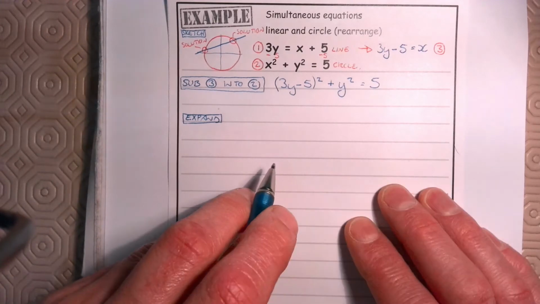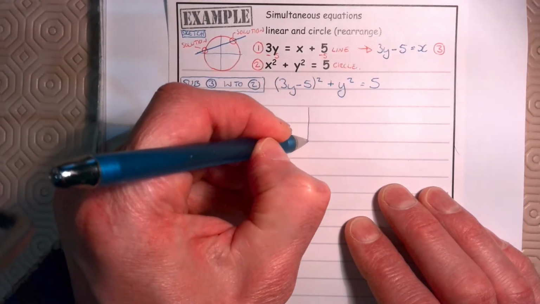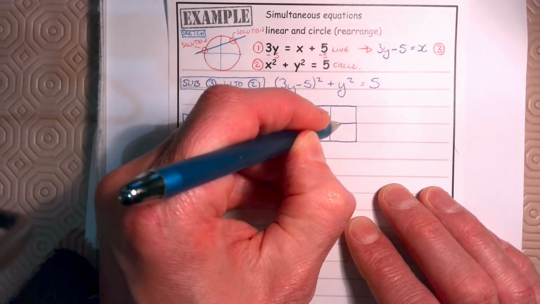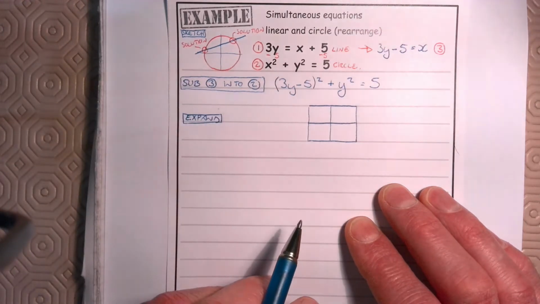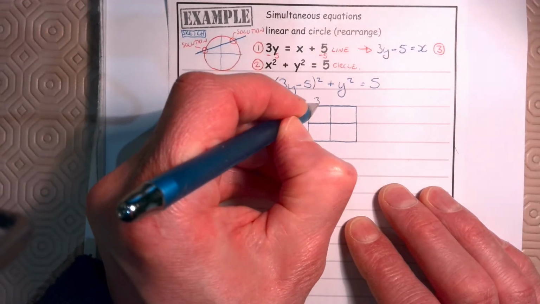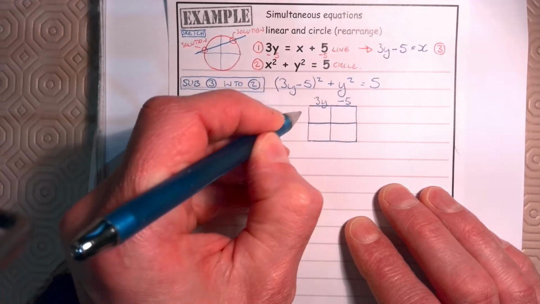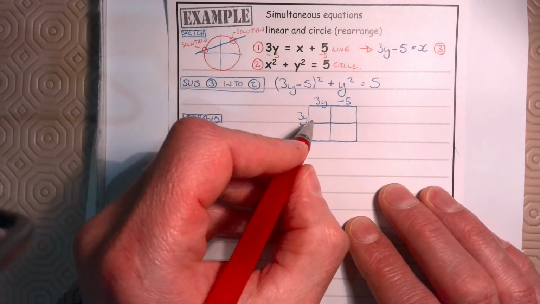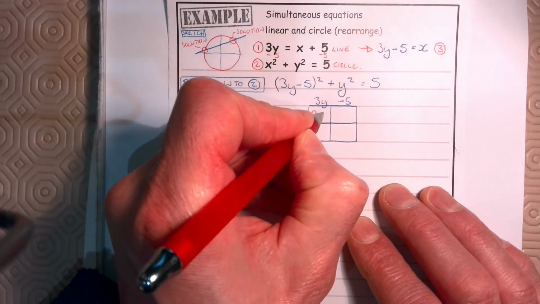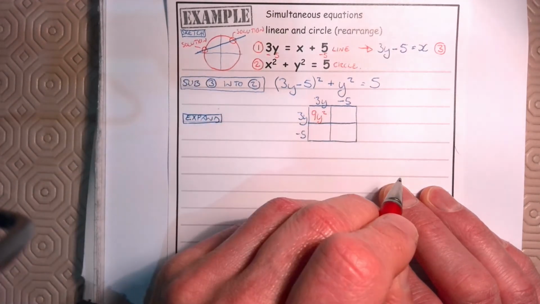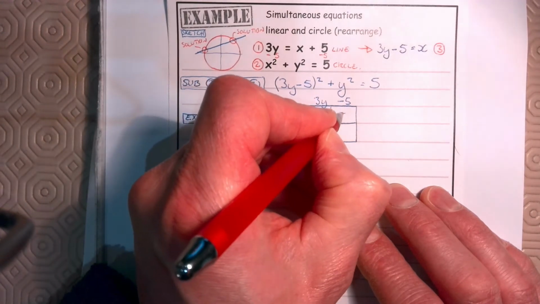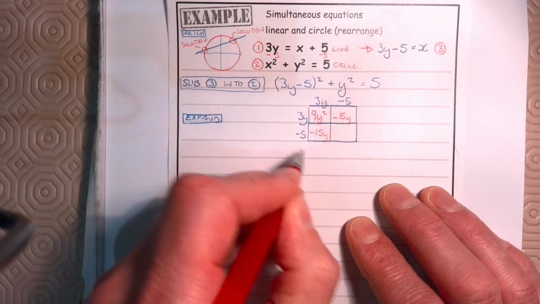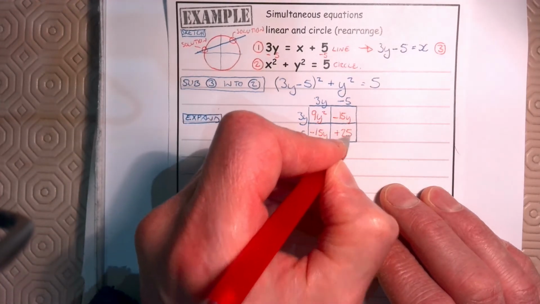Okay, so when we expand double brackets, we always do that with the boxes. So I'll draw my boxes. And we've got 3y take away 5 and 3y take away 5. 3y times 3y is 9y squared. 3y times minus 5 is minus 15y. 3y times minus 5 is minus 15y. Minus 5 times minus 5 is plus 25.